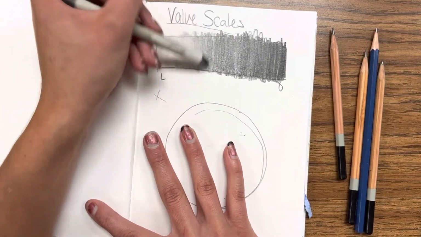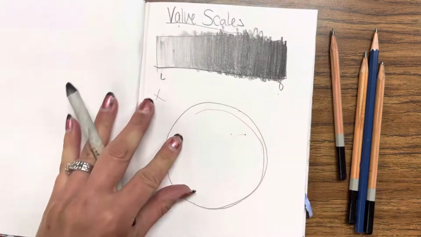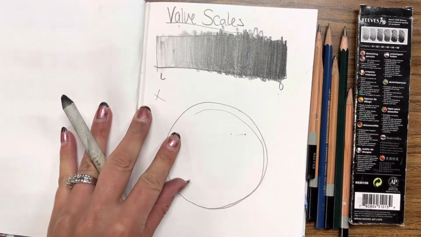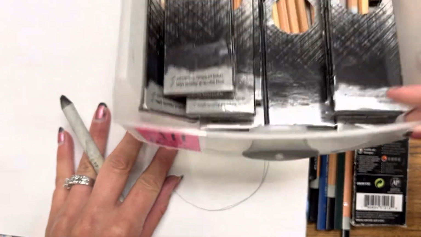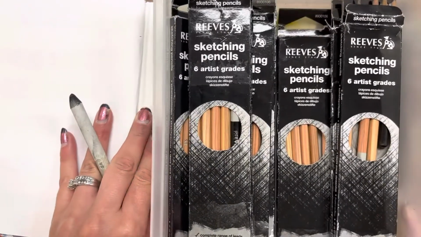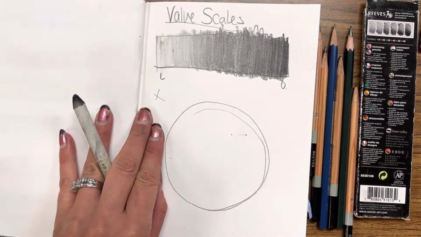Okay? And they're in the drawer labeled blending stumps, okay? These little sketching pencils I'm showing you are in a new drawer that says junior high value pencils, okay? So that's where you'll pick those up. Look at how they are nicely back in the packages. Please make sure you put them away that way so the door shuts, okay?